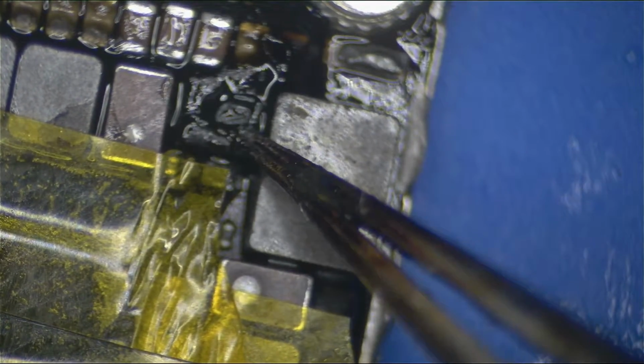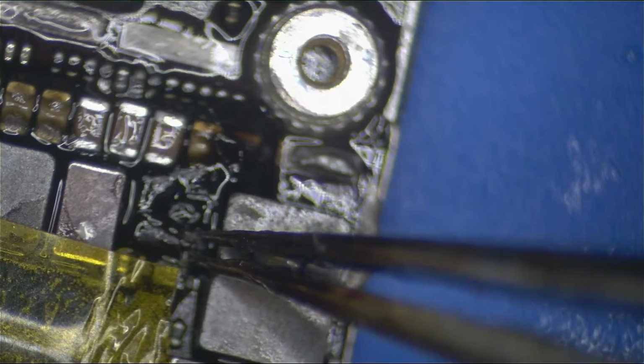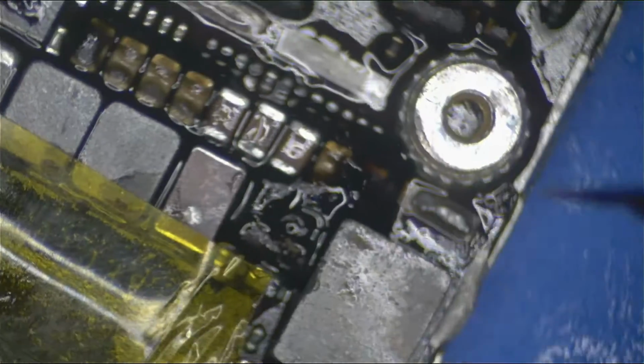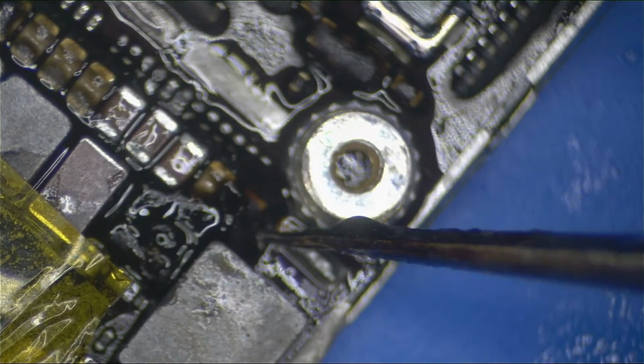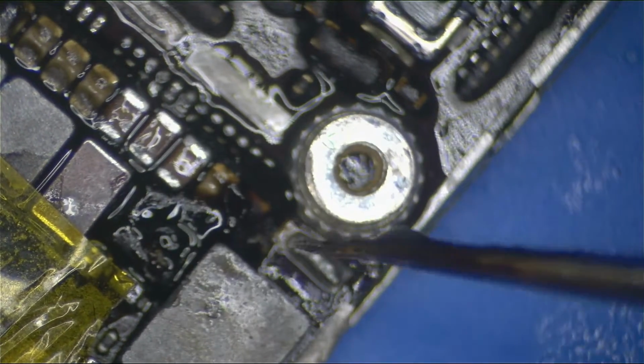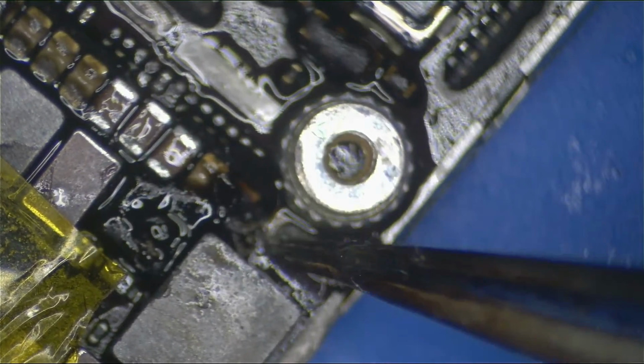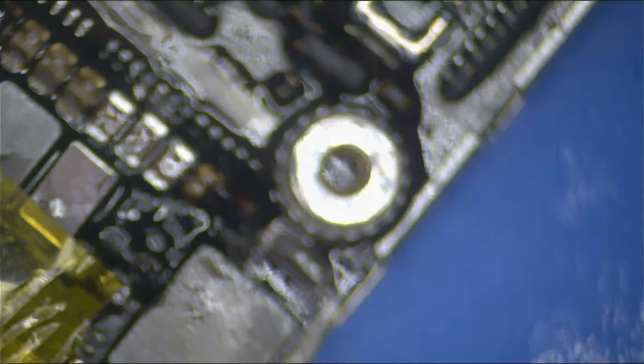Okay, so now that the Kapton tape's added, I'm going to go ahead and start removing all this conformal coating off of the backlight driver there. The problem is conformal coating will hold the backlight driver and the backlight coil in place, making it pretty difficult to remove. So I'm just using my tweezers to pick away at it.